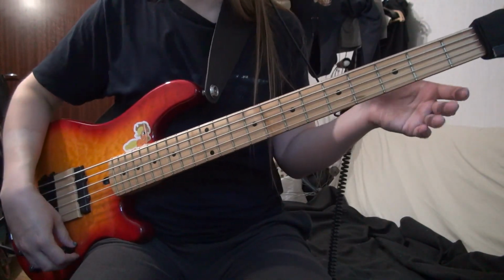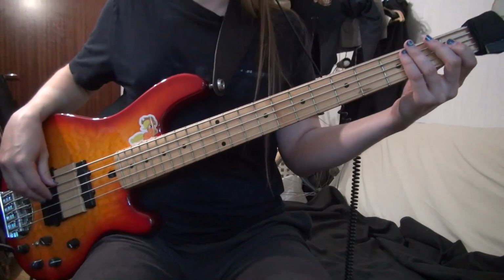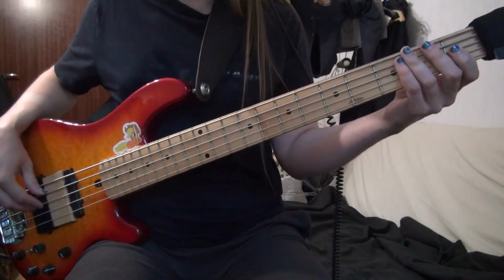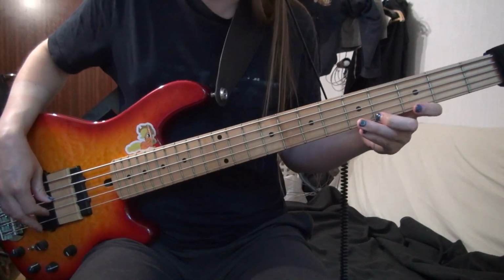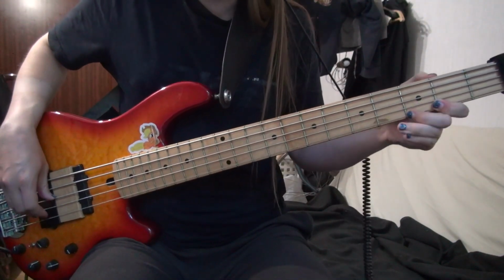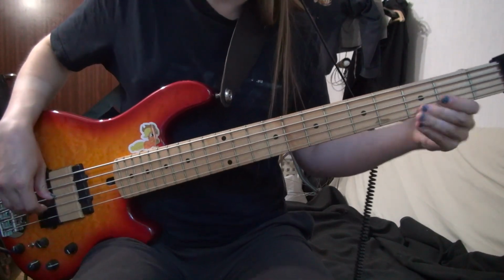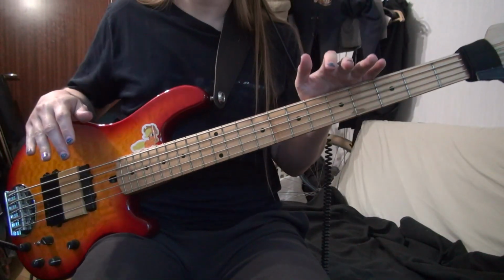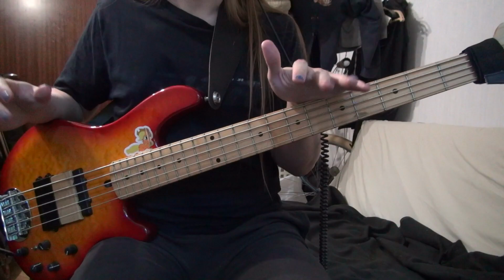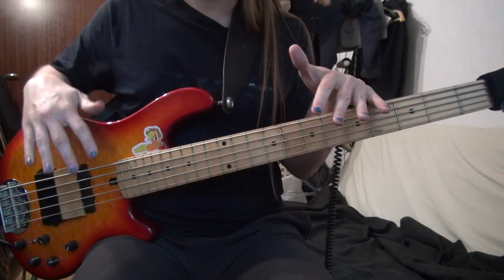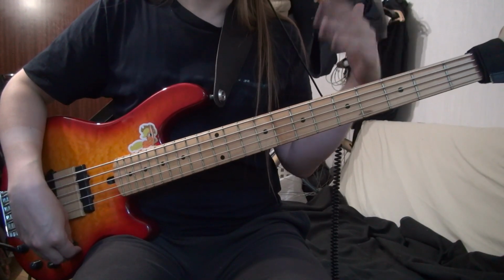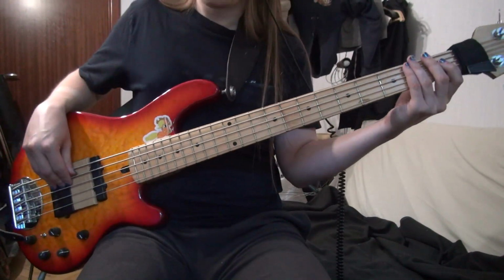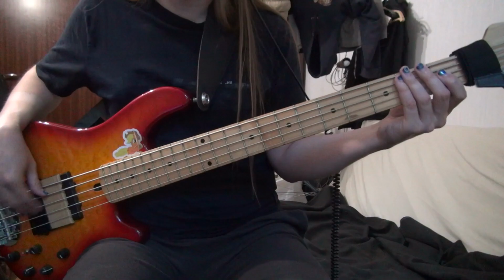For example, if you play samba, you will play something like that. When you're playing, for example, bossa nova, it is usually much slower than that. They have a similar rhythmic pattern, but they sound a little bit different.